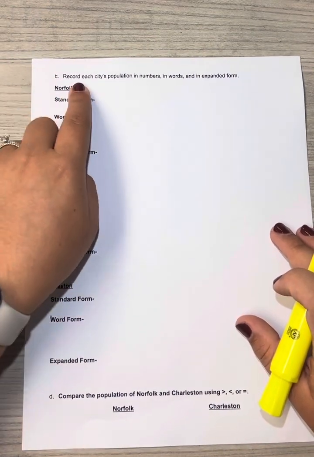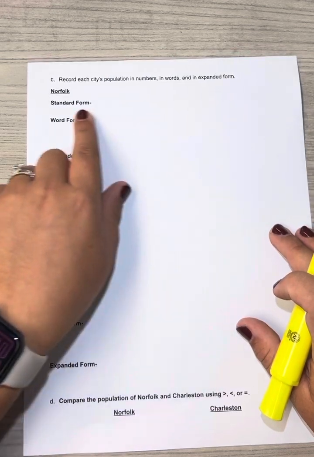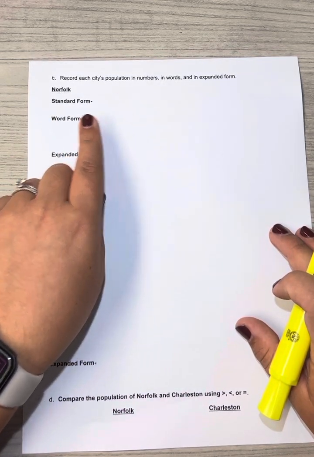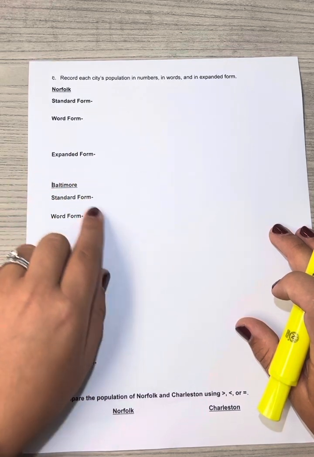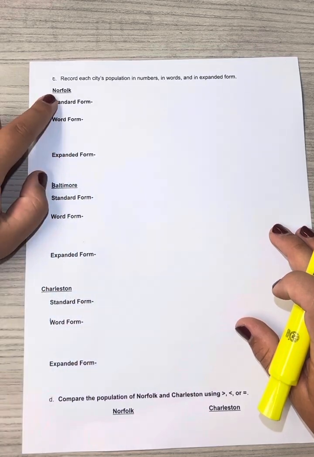Right here it says record each city's population in numbers, words, and expanded form. Standard form is number form, the normal way we see numbers. Word form, say it out loud and then write it how you hear it. Expanded form, lots of plus signs, lots of zeros. You're doing that for Norfolk.